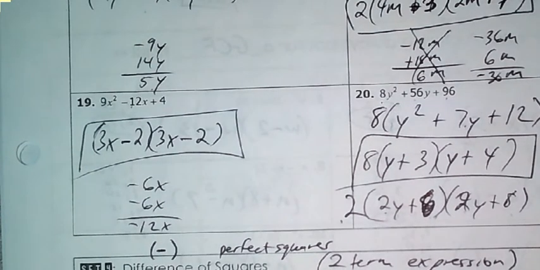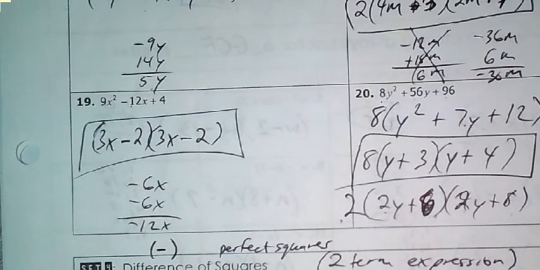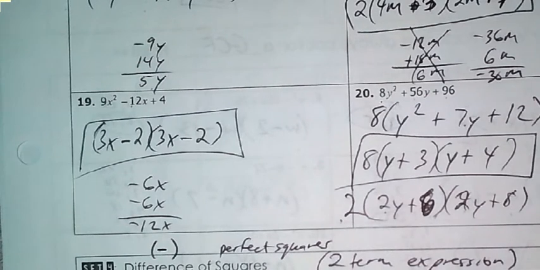Well, first of all, we have to check to see if we are dealing with a difference. Is this a difference? Yes. And then, do we have two perfect squares? X squared. Can you take the square root of it? Yes, you get X. Can you take the square root of 4? Yes, it's 2. So the answer is yes.